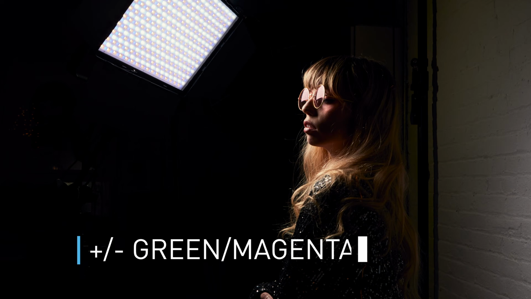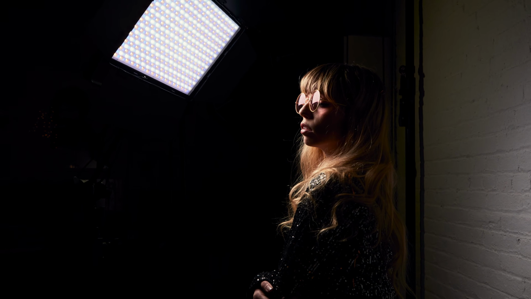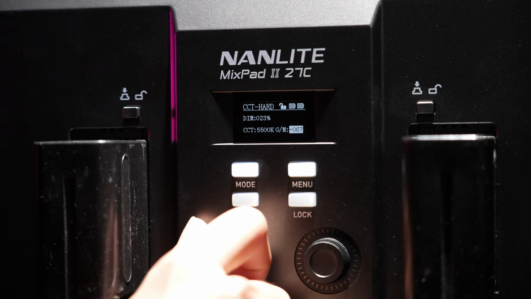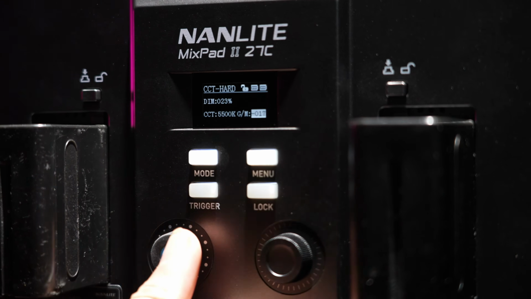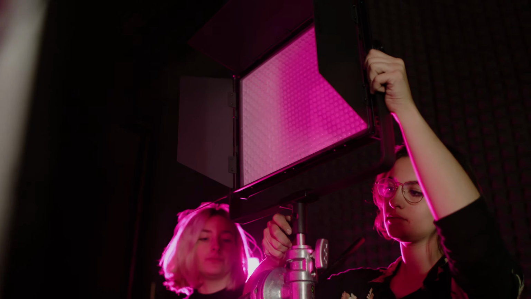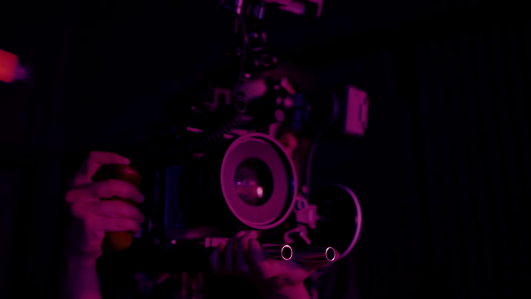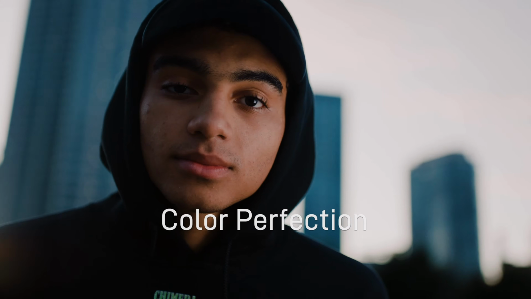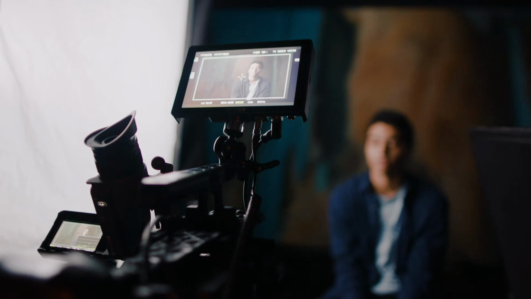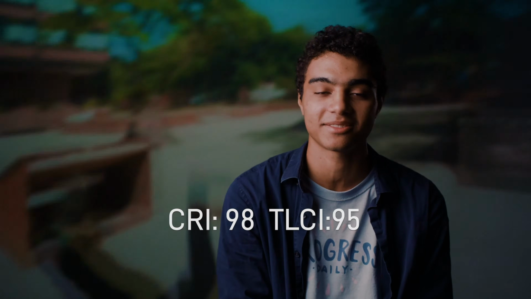So all of these lights have the ability to finesse the different color within the CCT mode. So if you're trying to match an environment, you need a little more magenta, you need a little more green, you can actually fine tune any of these lights to match whatever it is that you need. All the light panels have a high CRI and TLCI. Anything with Nanlite, the quality is above a 95, so you don't have to worry about that.